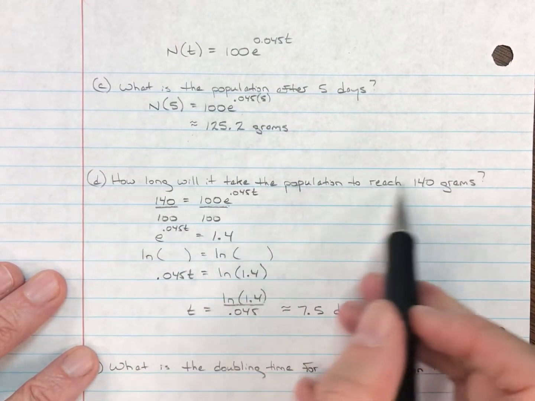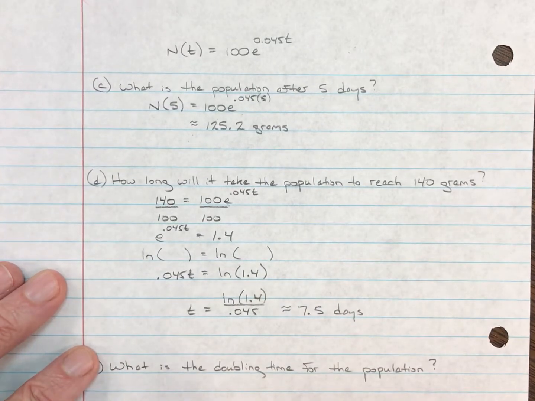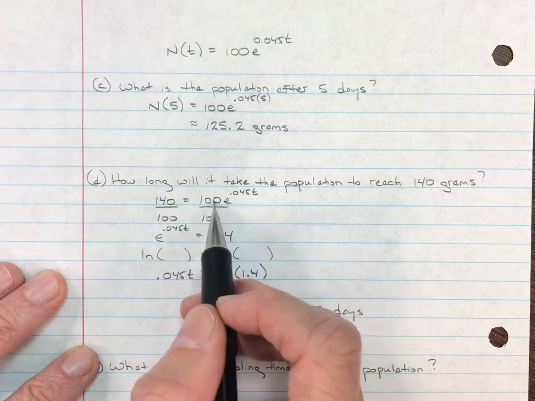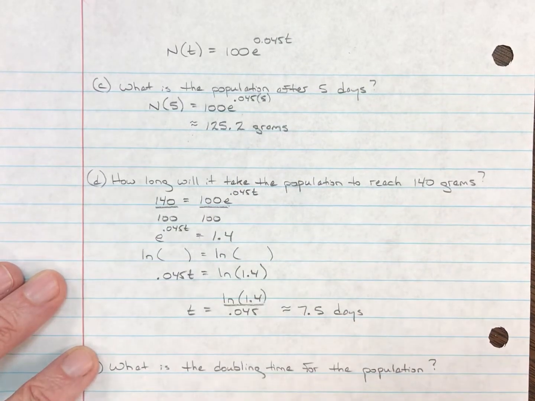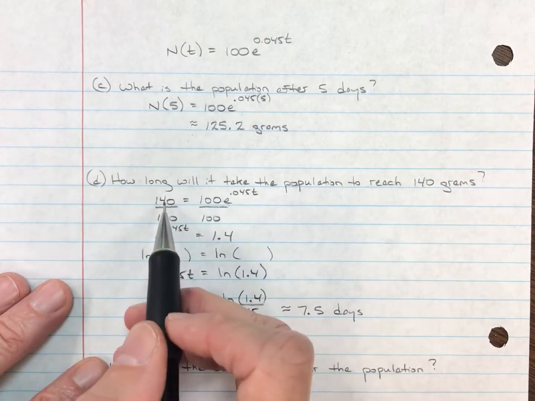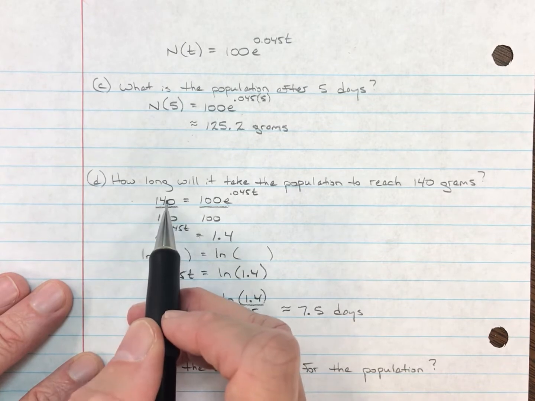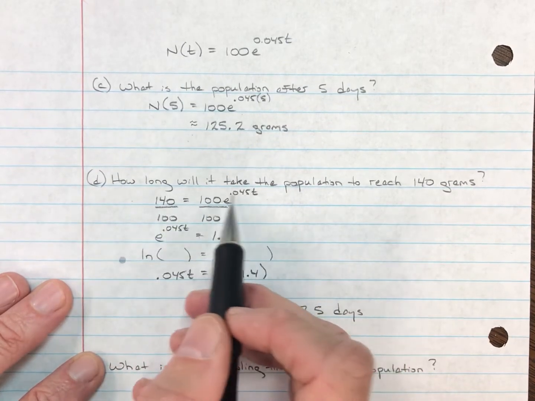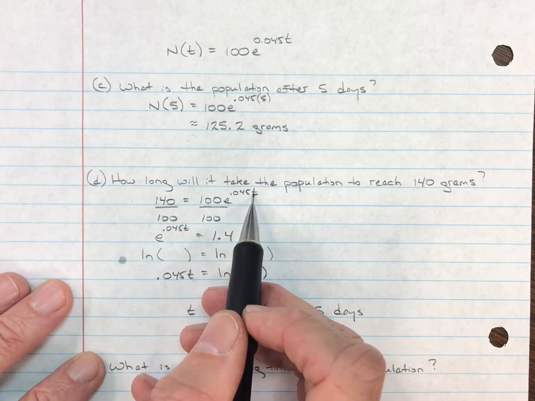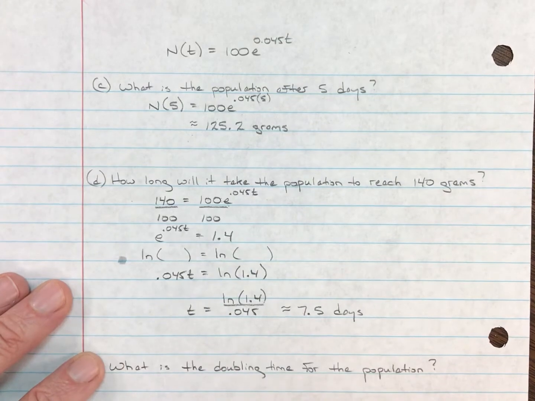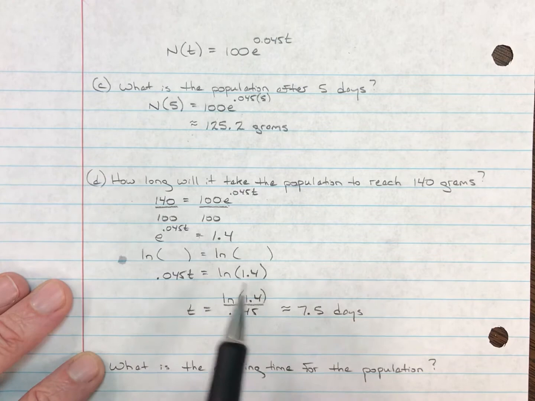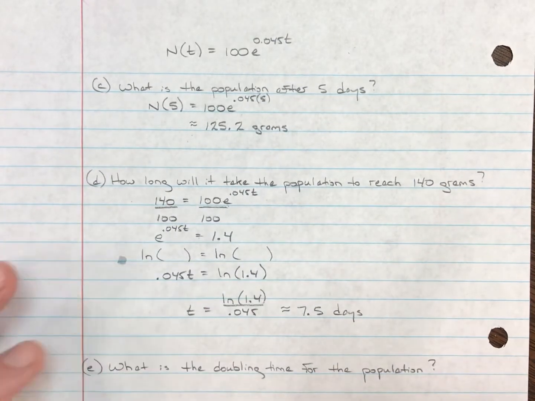So that's how long it'll take this population to reach 140 grams. You can check it, putting 7.5 approximately into here, and you should get 140 when it comes out. Of course, don't forget, you could also make y1 equal 140, y2 equal 100 times e to the 0.045x in this case, and when they intersect is your answer, and they should intersect where x is approximately 7.5 days. This is the algebraic solution.